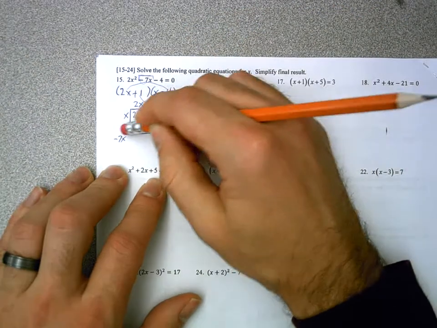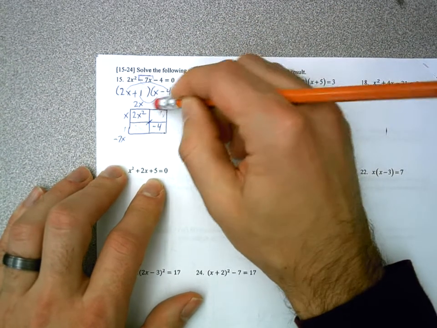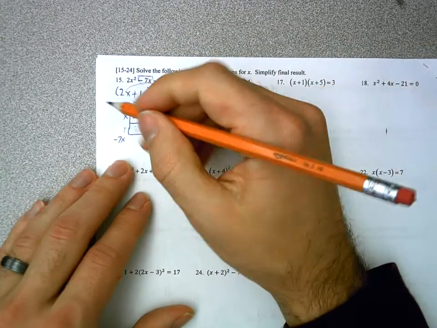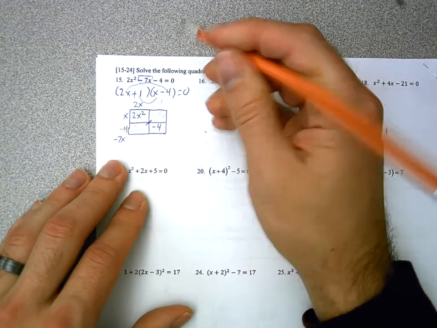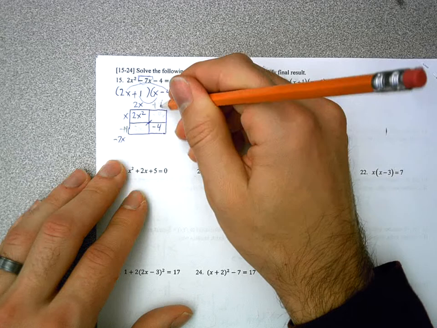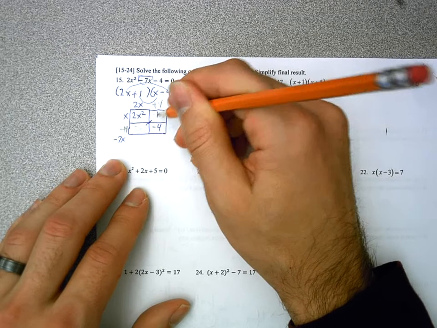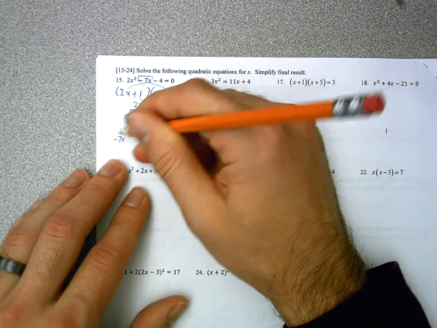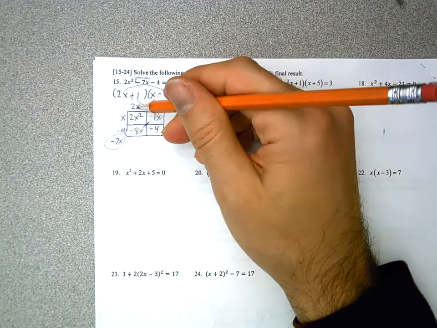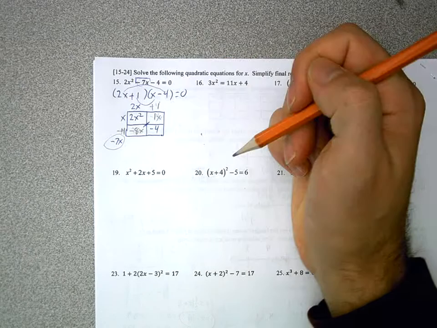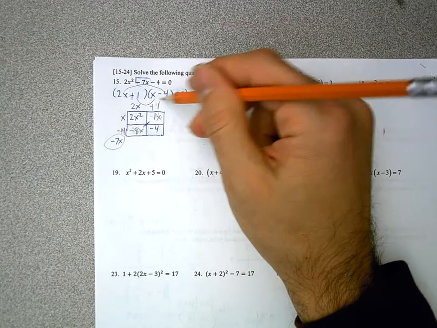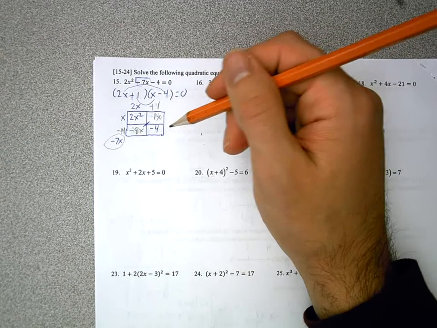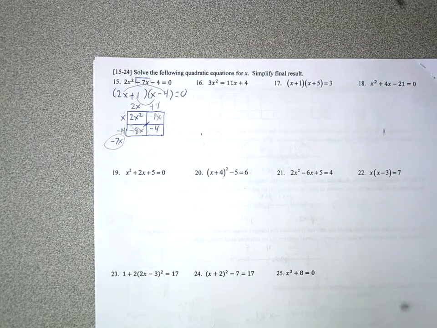So then I could try again. Maybe switch those places, put the negative 4 down here, the plus 1 up here. That way I get a 1x and a negative 8x, and that does add up to the negative 7x. And you can see again the 2x plus 1 that we came up with here, the x minus 4 that we came up with here. Just another way of organizing our work, if that helps.